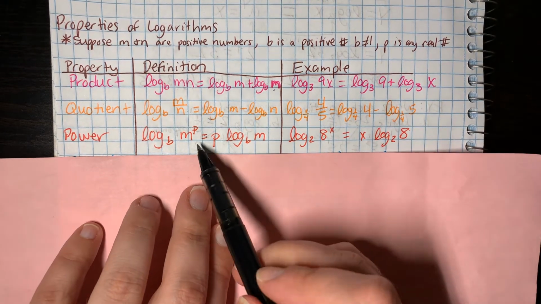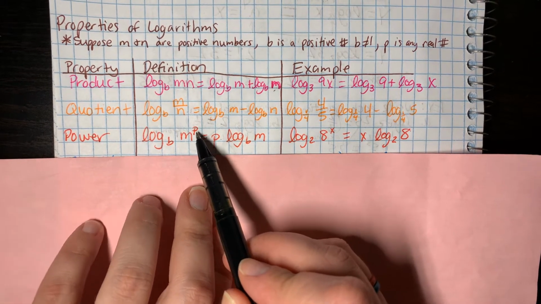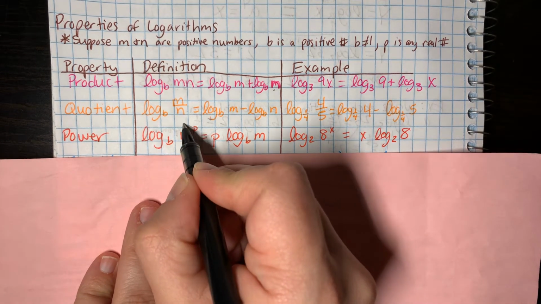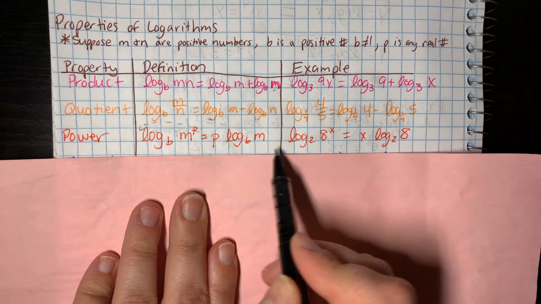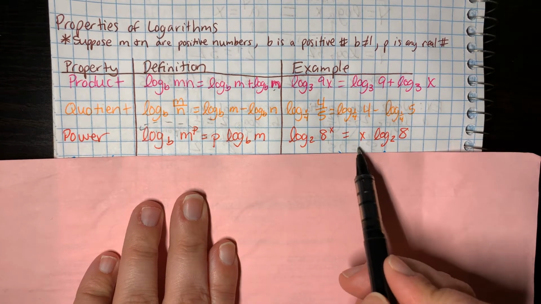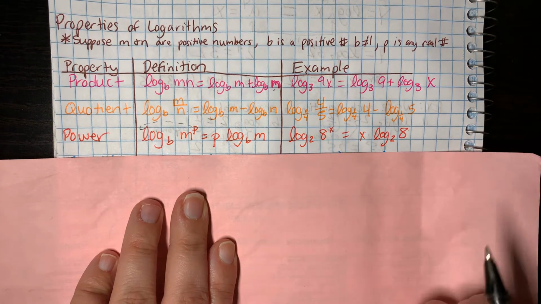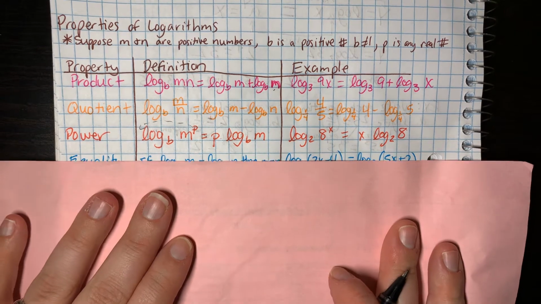Power rule: if you have something to a power inside the logarithm, you can take this power out in front. Here's your example. This helps us to get x out of the exponent, which is our goal, so we can solve for x.